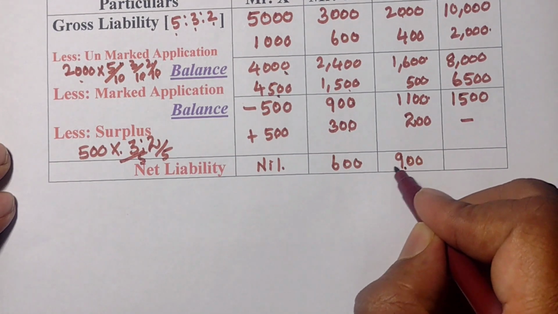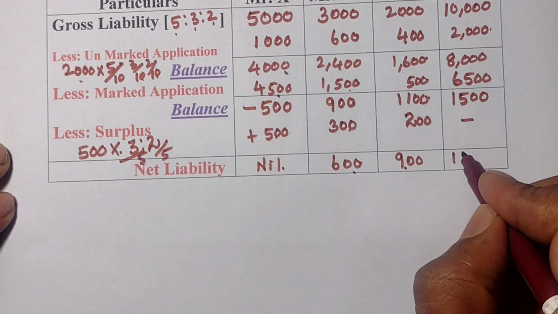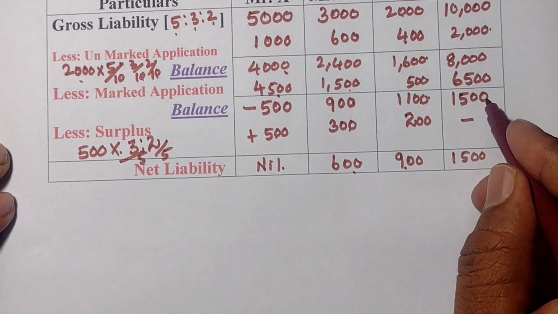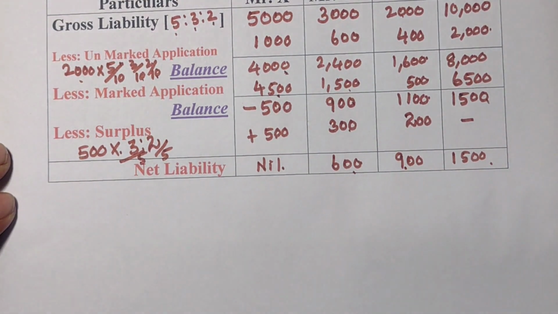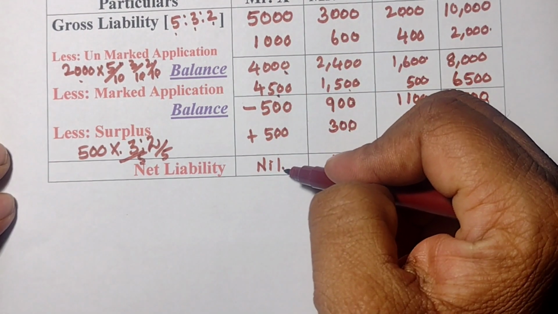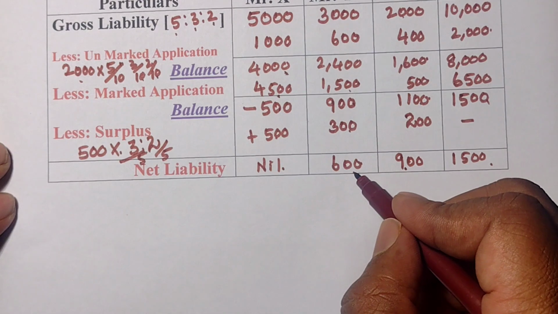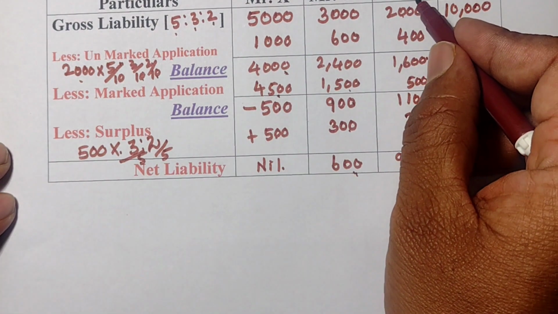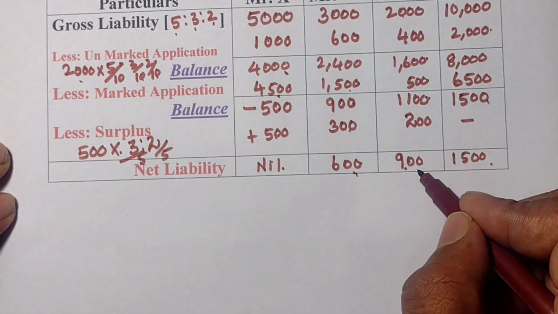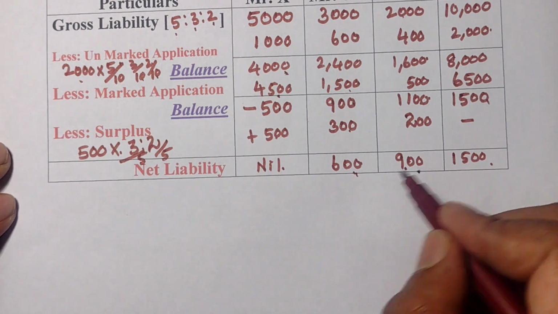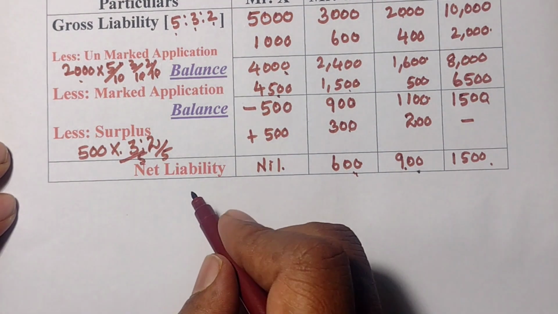So 900 plus 600 you get 1,500. So on both sides you see 1,500. So Mr. X need not sell or give any shares. From Mr. Y, they still need to sell 600 shares. From Z, they need to sell 900 shares. This is called the net liability.